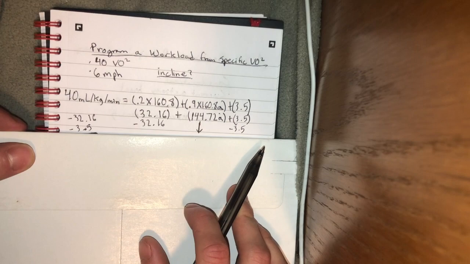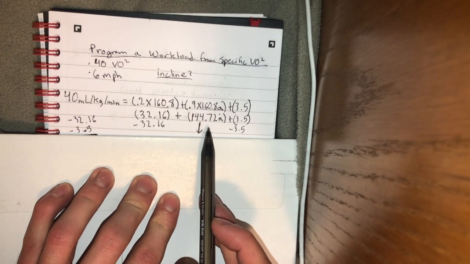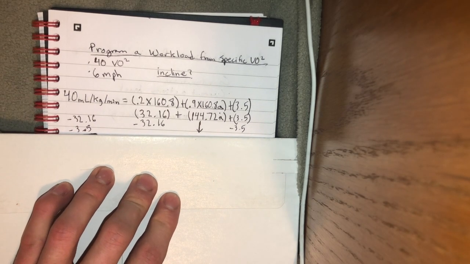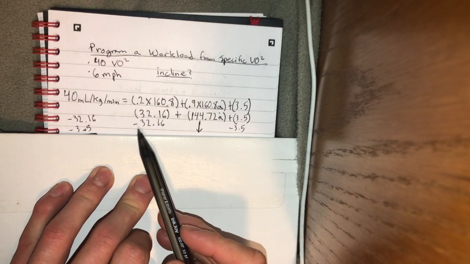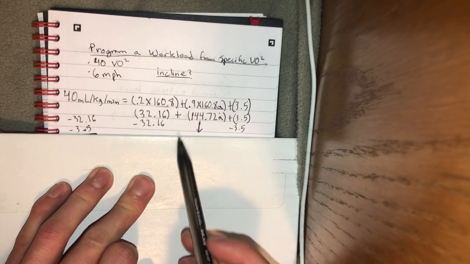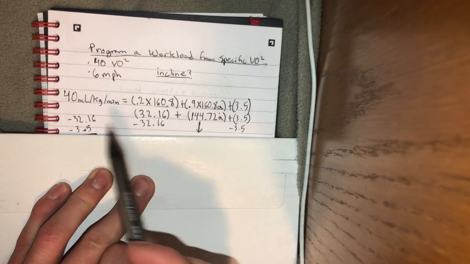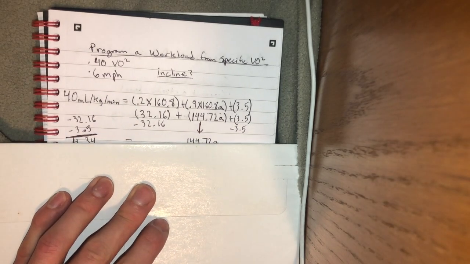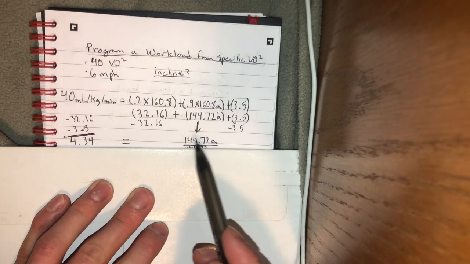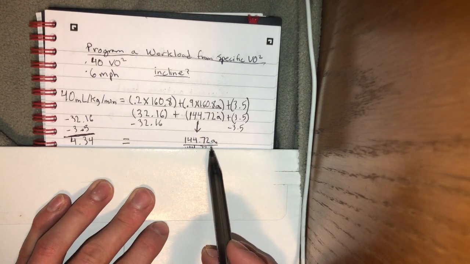And then what we're doing here, we need to get A by itself. So this is going to be just some basic algebra. So we're subtracting that 32.16 to bring it over here, because again, we're trying to get A by itself. So minus 32.16, bring it over here, minus 3.5, bring it over here. That will give us 4.34 equals 144.72A. I just brought that down, okay? So we almost have A by itself.